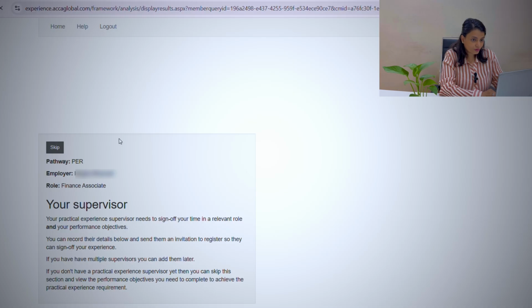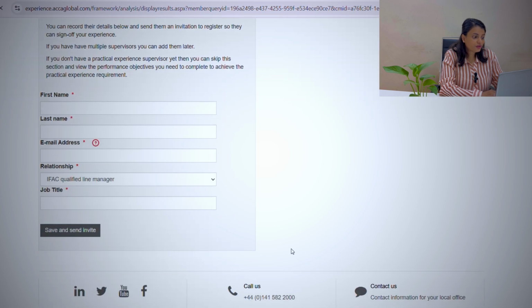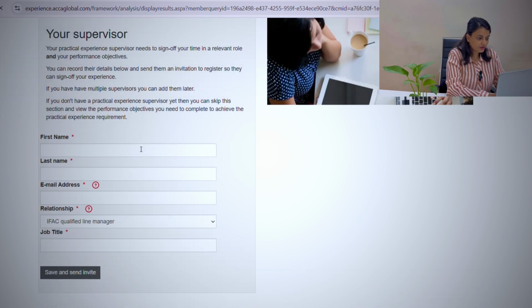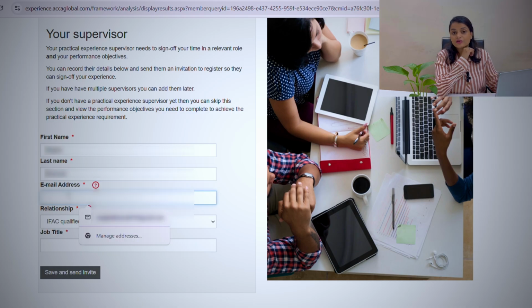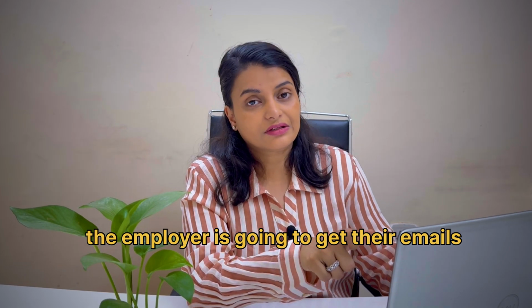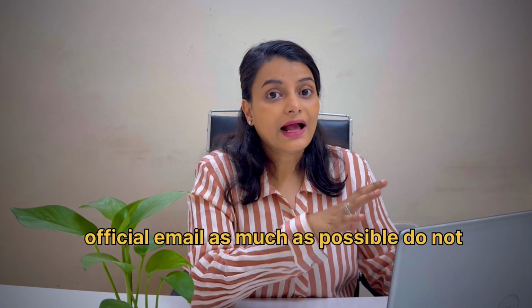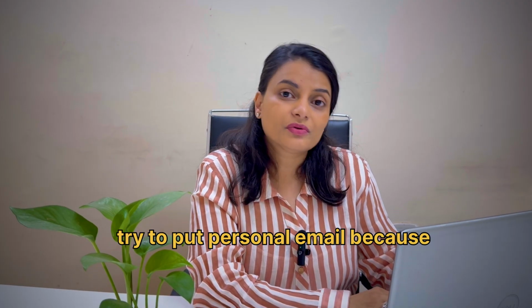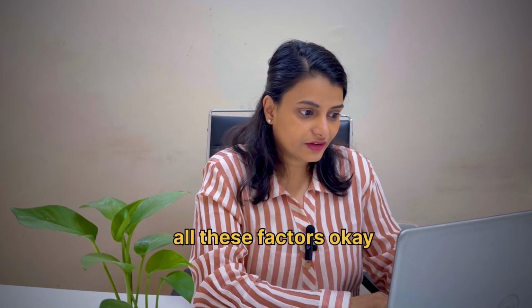Details now come of your supervisor, so you can just verify if this is correct or not. Then here you need to again put the name of your supervisor and their email address. Please note the email address is the most important factor, because this is where the employer is going to get an email. So the email has to be right, and try to put an official email as much as possible. Do not try to put a personal email because authenticity is tested via all these factors, okay.